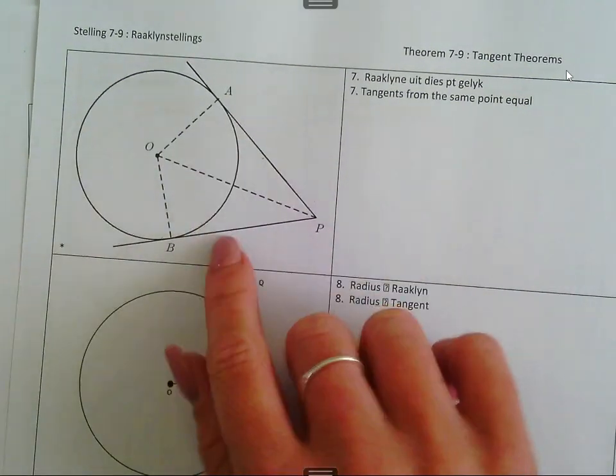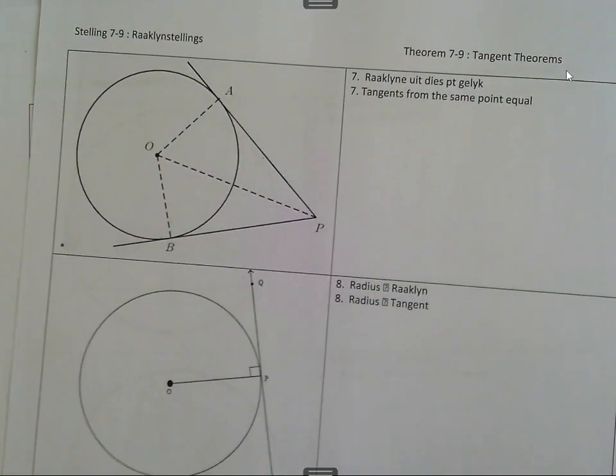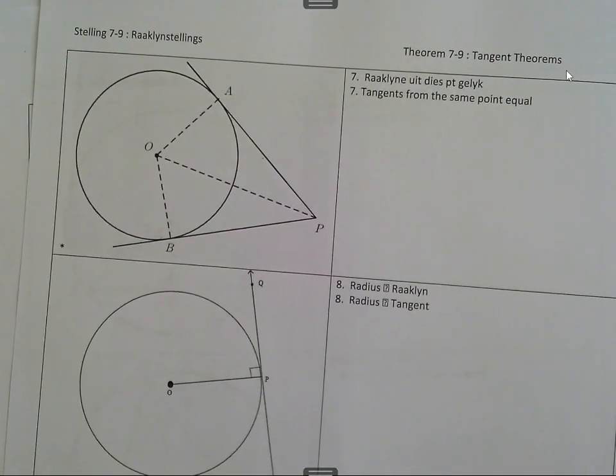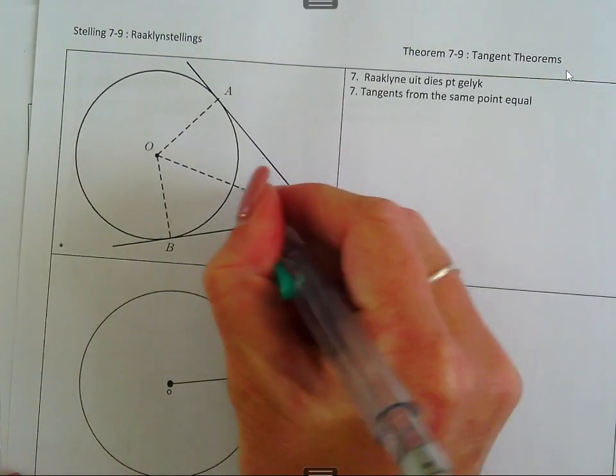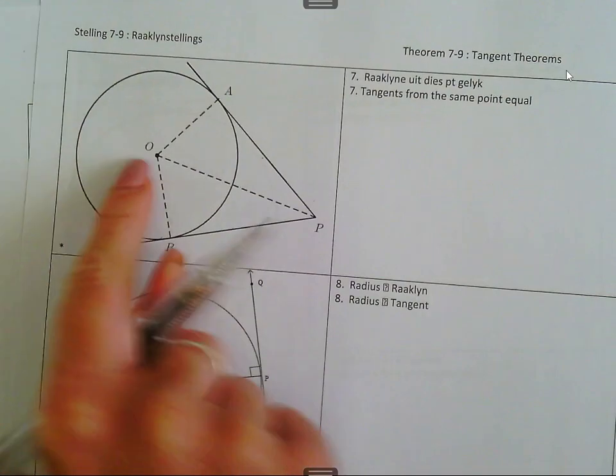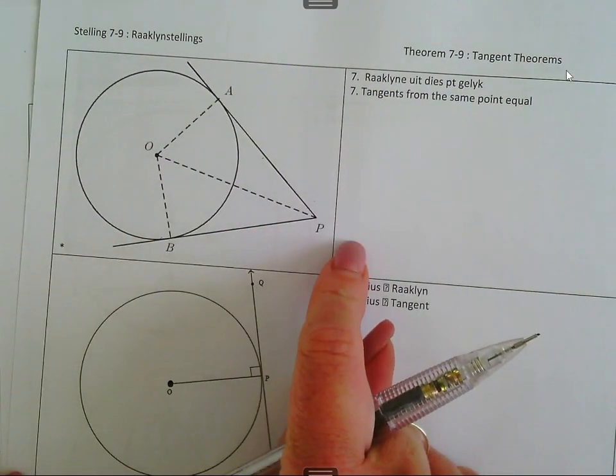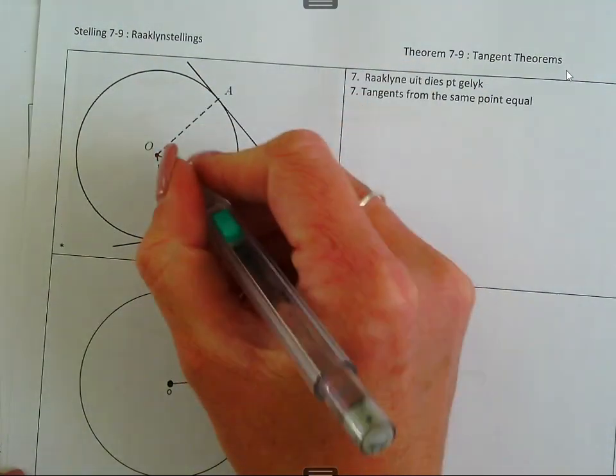so it says these two are equal. This one we also prove using the congruency. So the first one, do you see the common side? OP is equal to OP, common side. Do you see the radii?